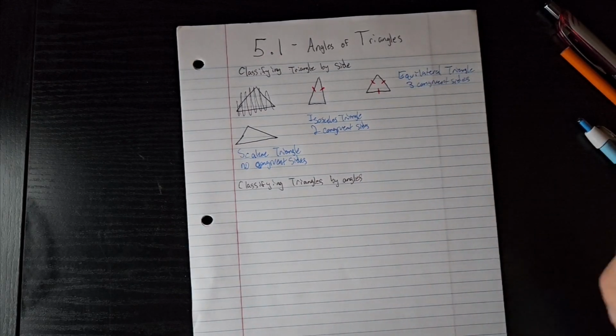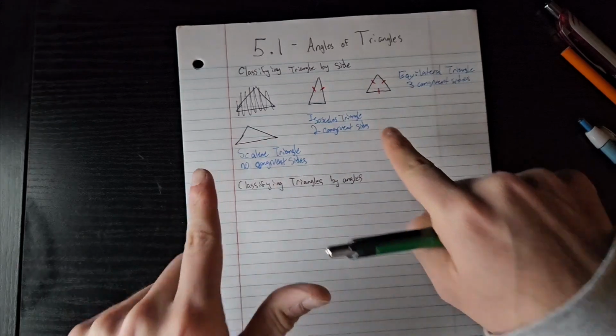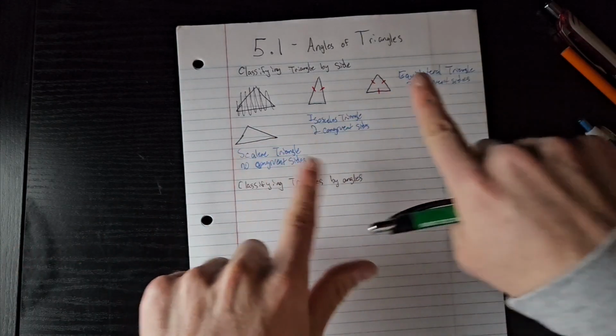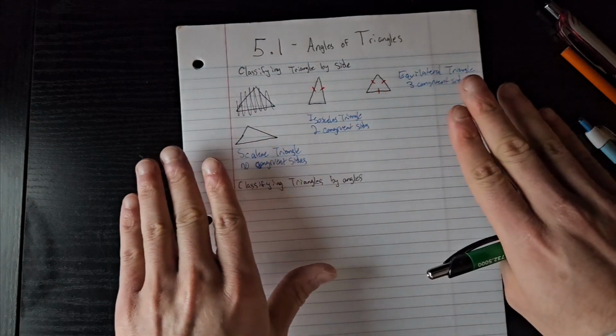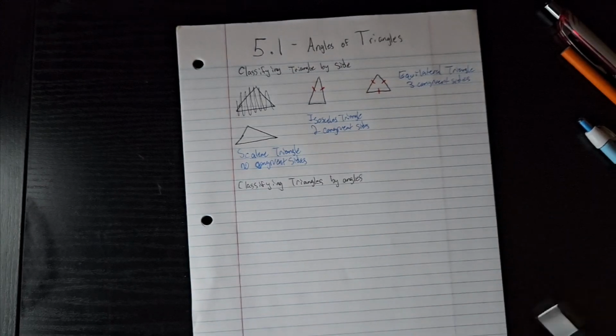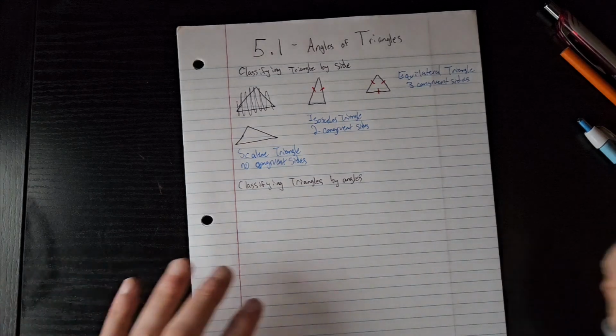And one thing you can notice, take a gander at what we have up here, and don't worry about the blue text right now. Just look at the actual triangles. What do you notice about the angles that all of these have? The one that should be popping in your head is acute angles.